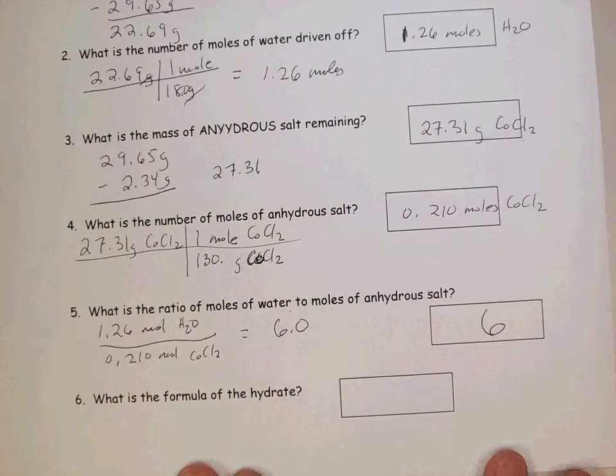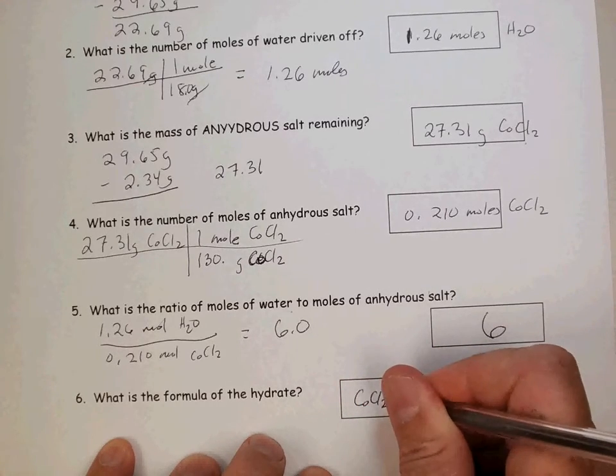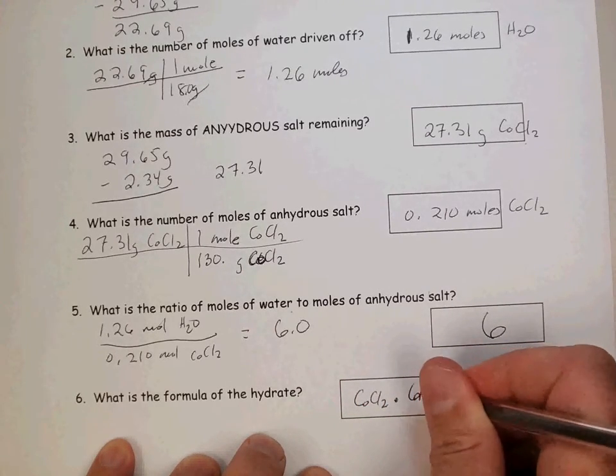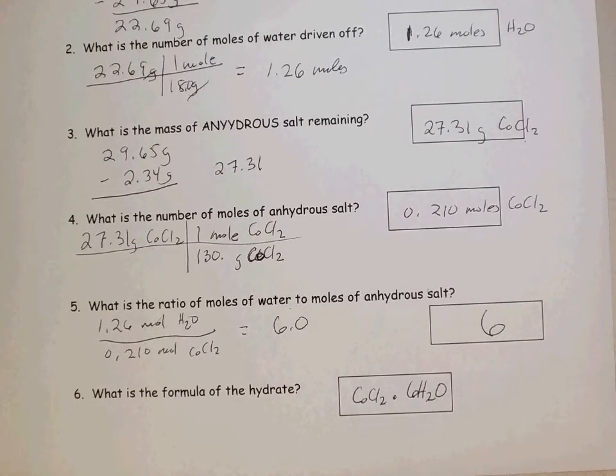So what is the formula of the hydrate? CoCl2·6H2O. So you're going to be trying to figure this out in the Hydrate Lab and using the exact same calculations with a different salt.